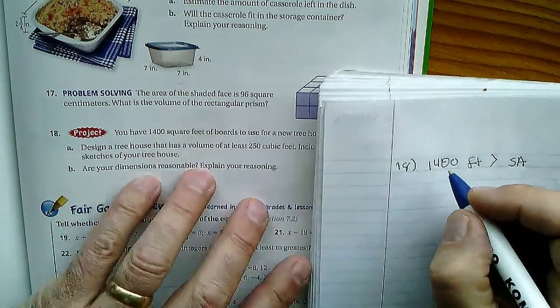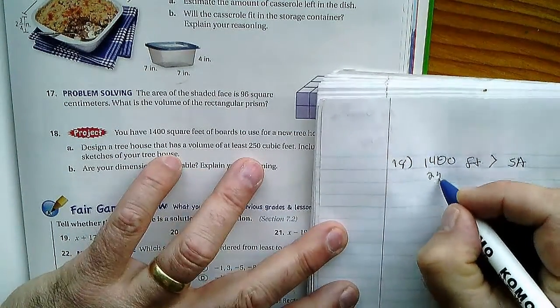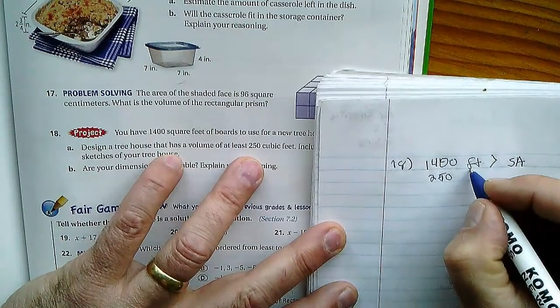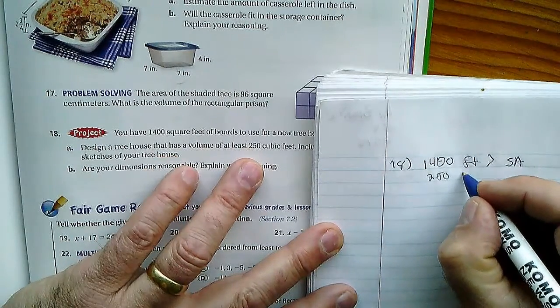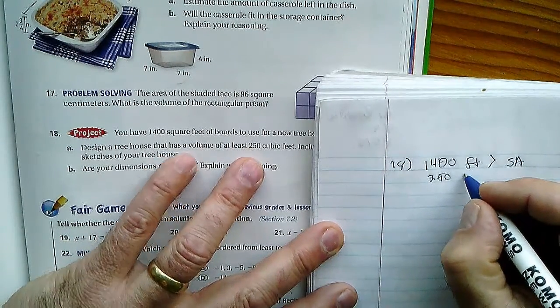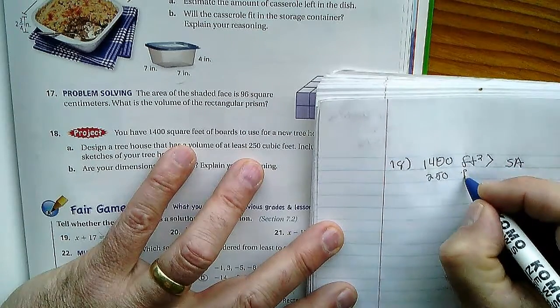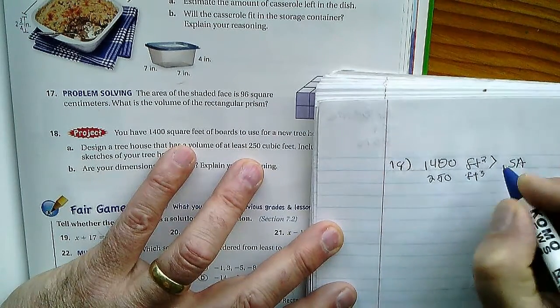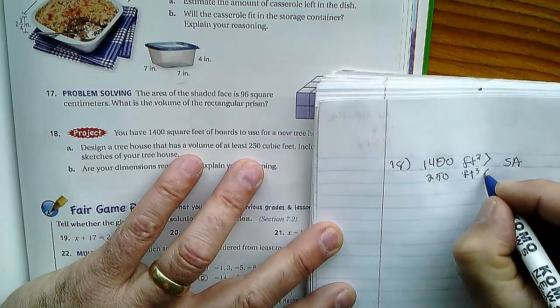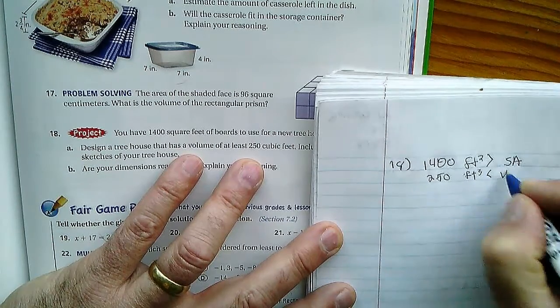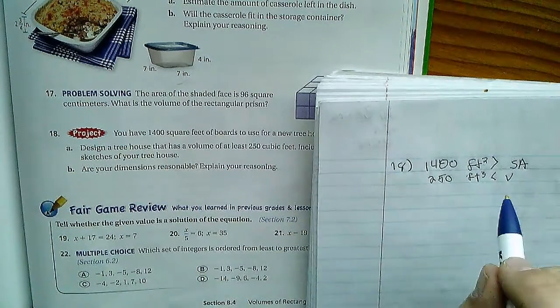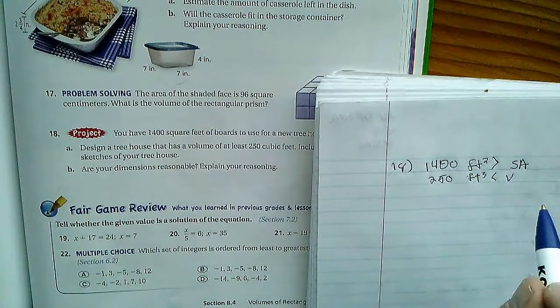Okay, and then I know that 250, I'm sorry, this was feet squared. This is cubic feet. It's got to be more, and we'll just call that V for volume. So those are the 2 things that I need to know.